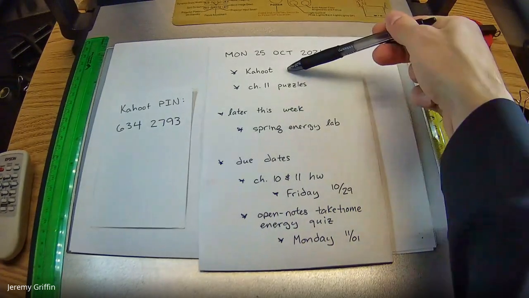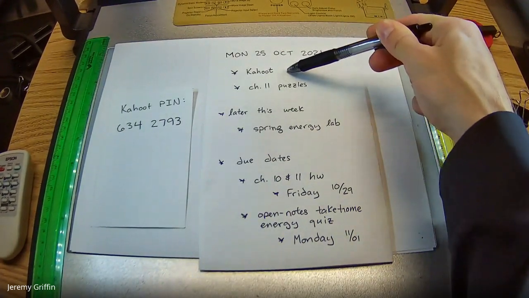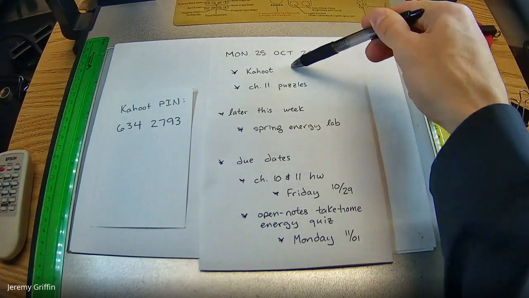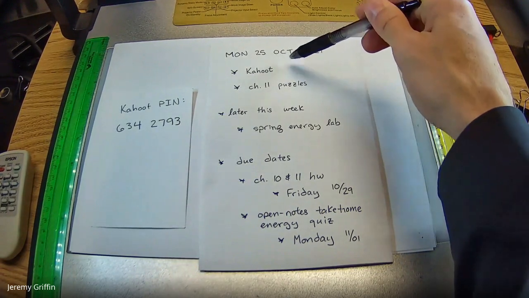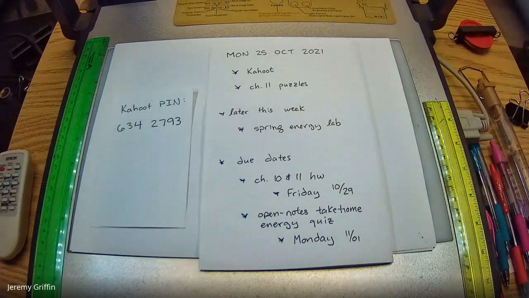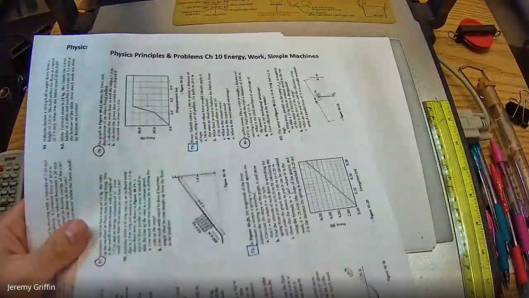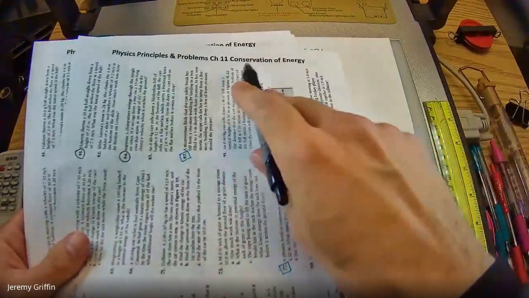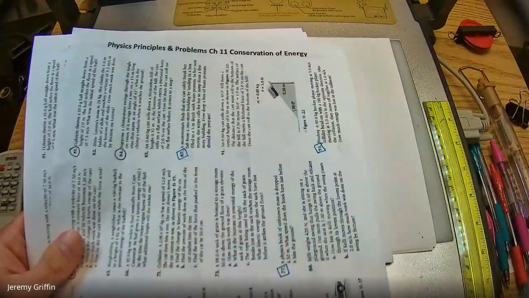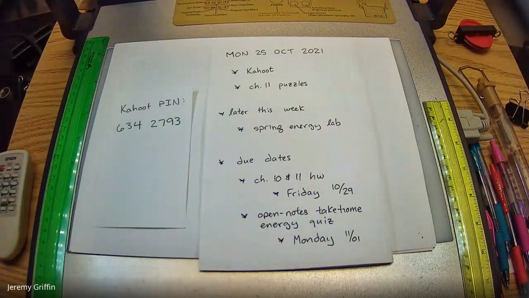So we're going to kick off with a Kahoot. You guys remember last week we went over energy and conservation of energy, so this will be a good review for that. Coming back into this week, good review of energy and work. Then the chapter 11 puzzle. You might remember last week I gave you a page that says chapter 10 on one side, energy, work, simple machines, and chapter 11, conservation of energy, on the other side. We finished all the chapter 10 questions, so today we'll do some of the chapter 11. We'll get most of the way through that.